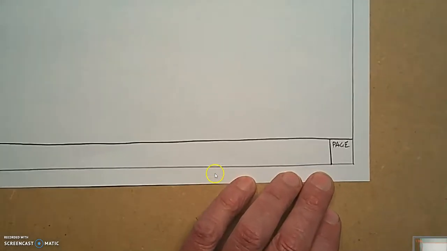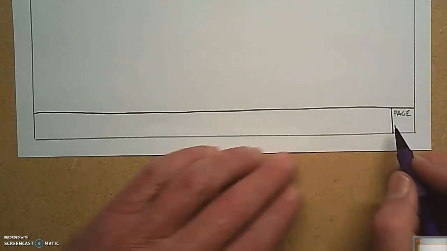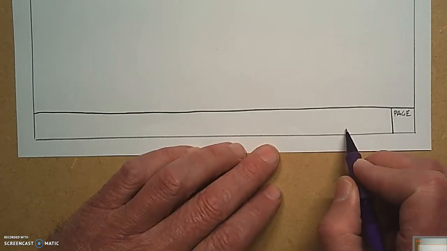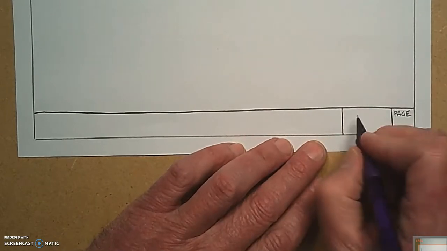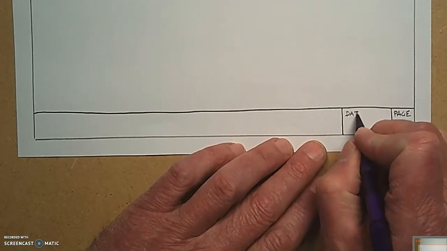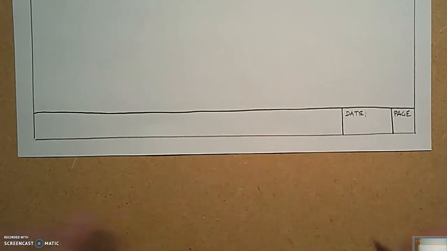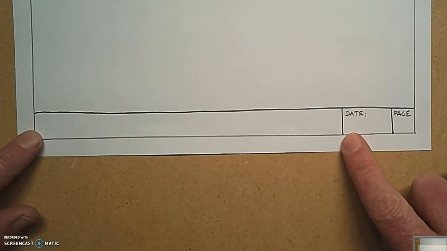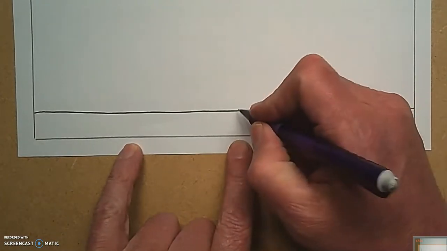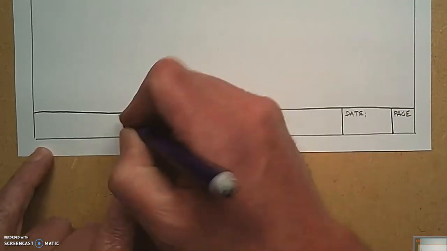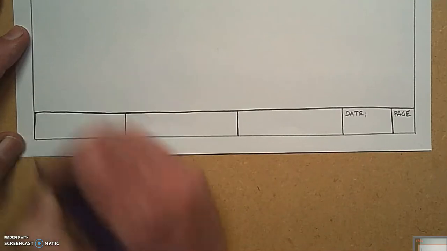The next box that we are going to make is approximately 3 times as wide as that one. And for that, we're going to write in the date. Okay? With this remaining space, divide that into thirds. Using my fingers here to divide this into thirds, I'm going to draw a couple of vertical lines to divide that into thirds.